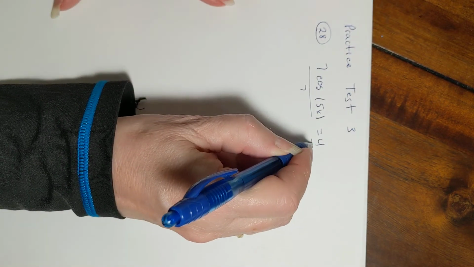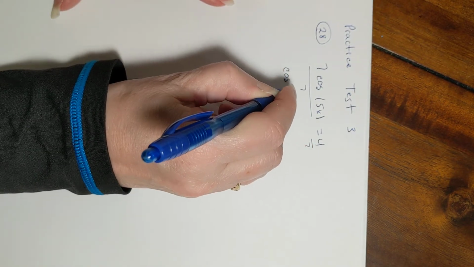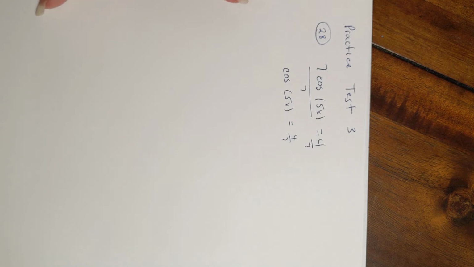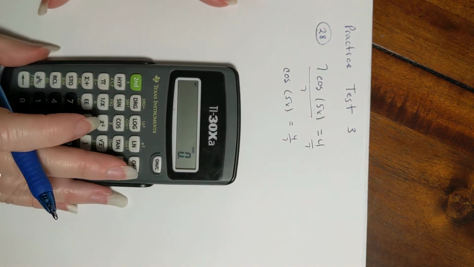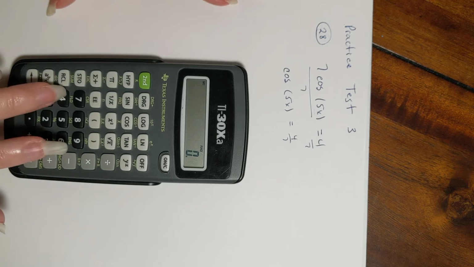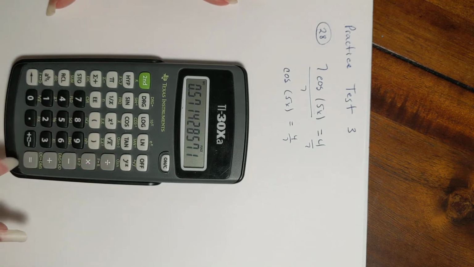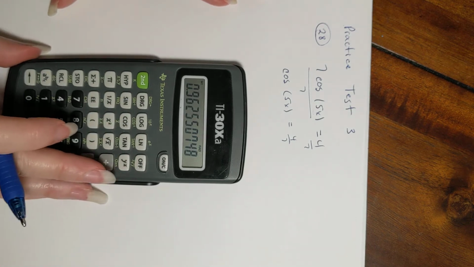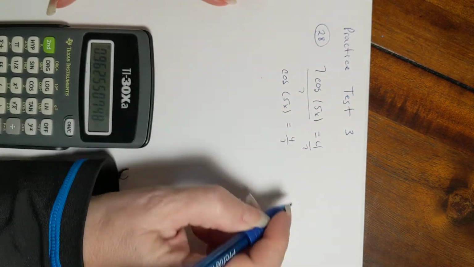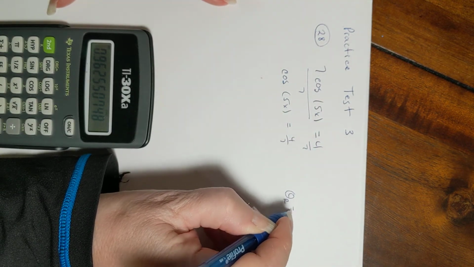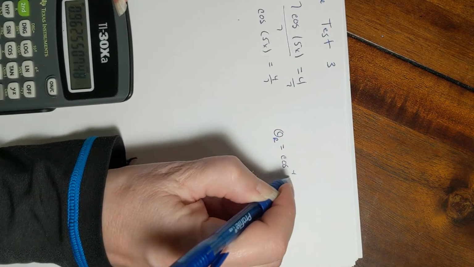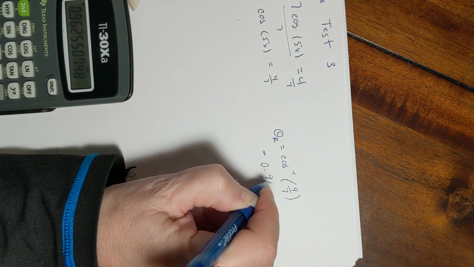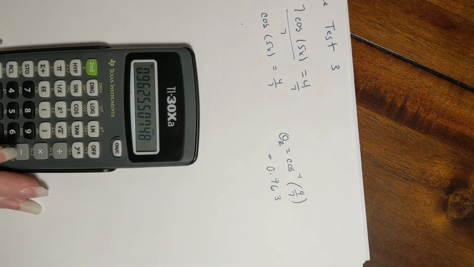So this would be divide by 7 and isolate that cosine of 5x. Now again, this is not a problem that we know, so we're just going to use our calculator, and we're going to go 4 divided by 7 equals, and then inverse cosine. And so that gives me my reference angle, inverse cosine of 4/7, which is 0.963 if I round it off to 3 decimal places.